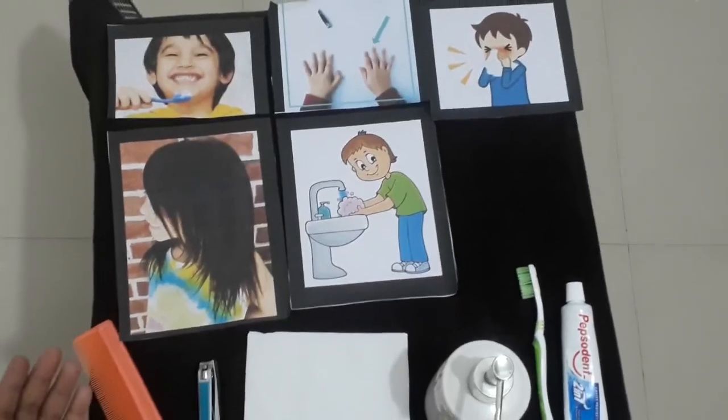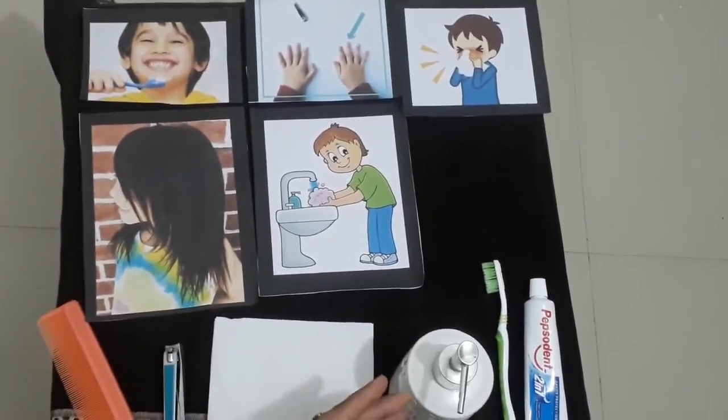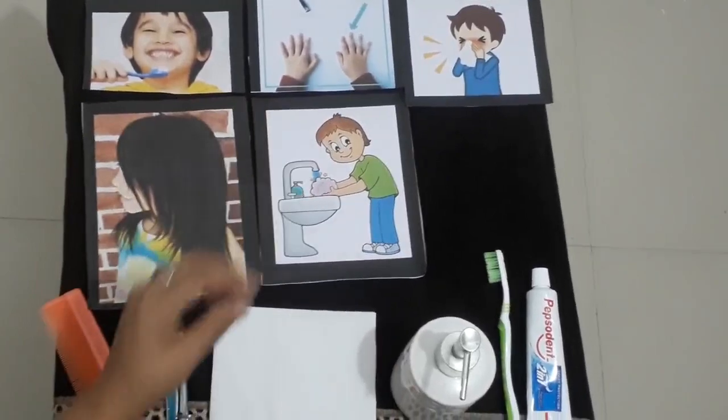Do you remember what we learned yesterday? Yes, we learned about good habits. Now we will do an activity. In this activity, we will use some real objects and some pictures.